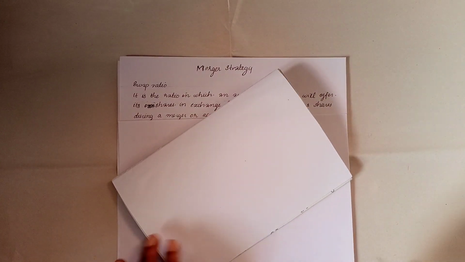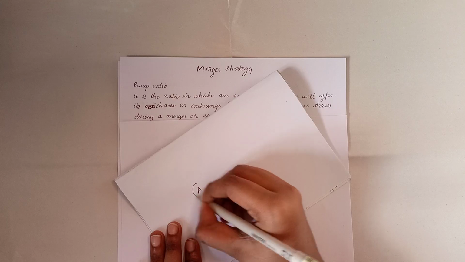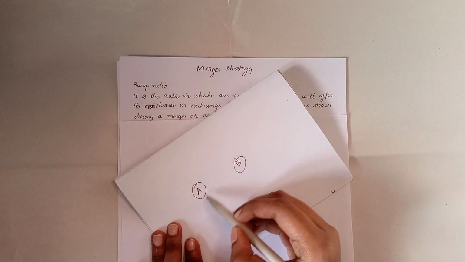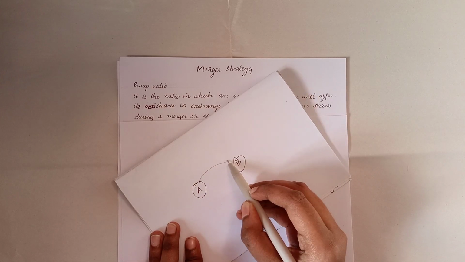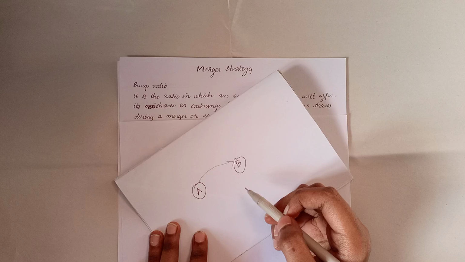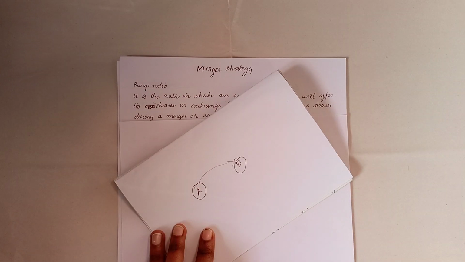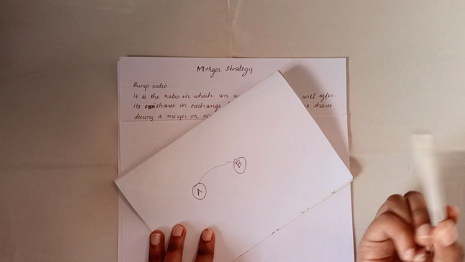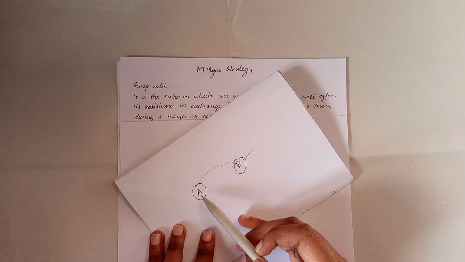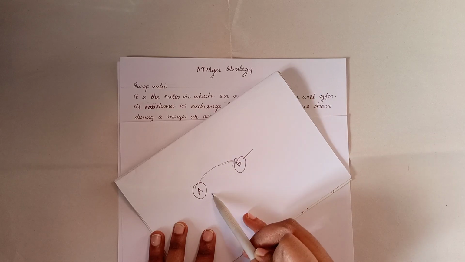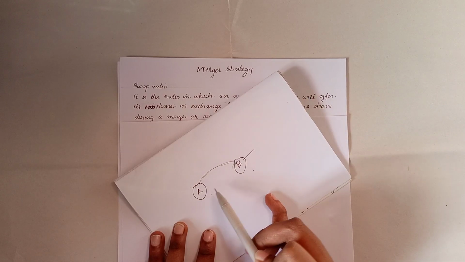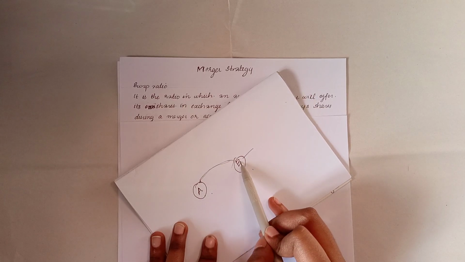For example, if there is a company A and a company B, and company A decides to merge with or acquire company B. In a merger, the acquiring company has to make a payment to the company being acquired, also called the target company.